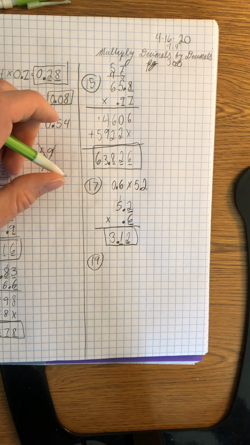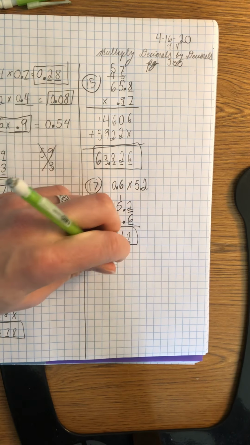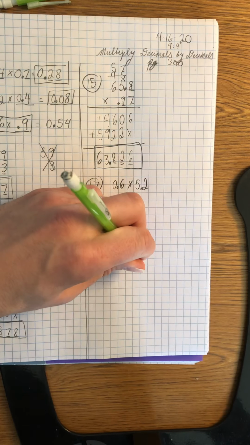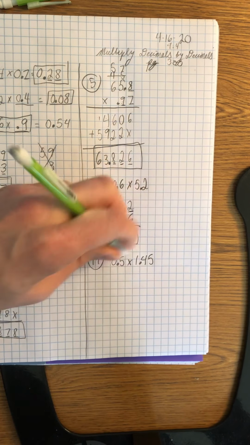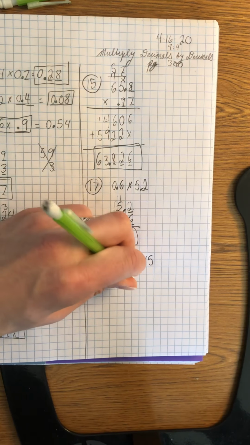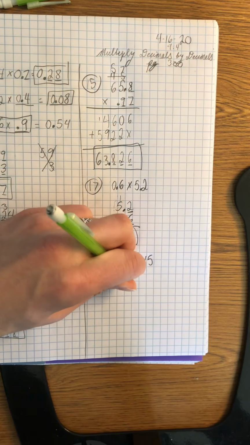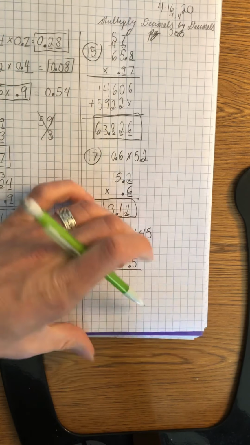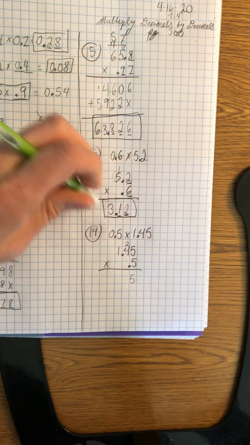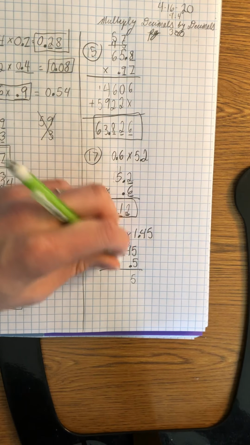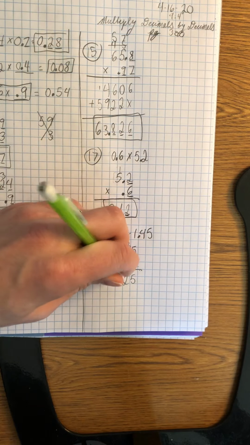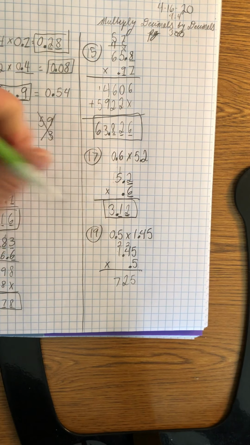Your answer is 3 and 12/100ths. 19. 0.5 is what n equals, so that means our real problem for this is 0.5 times 1.45. So set it up with 1 and 45/100ths on top, put 5/10 on bottom, line up the digits, not the decimal, and then multiply. 5 times 5 is 25, carry the 2. 5 times 4 is 20, plus 2 is 22, carry the 2. 5 times 1 is 5, plus 2 is 7, so we have 725.